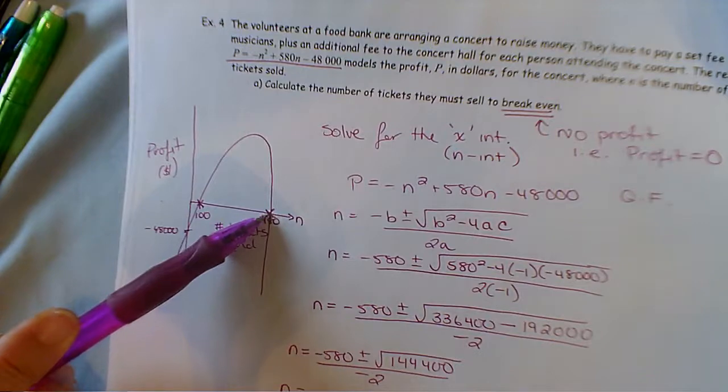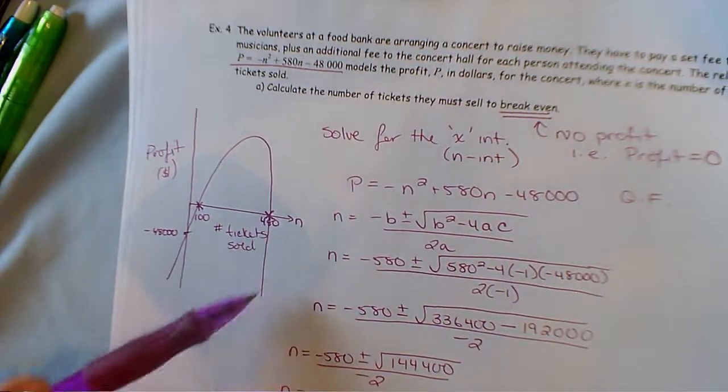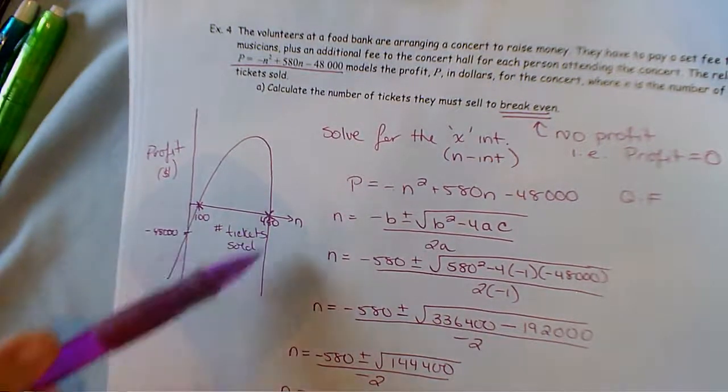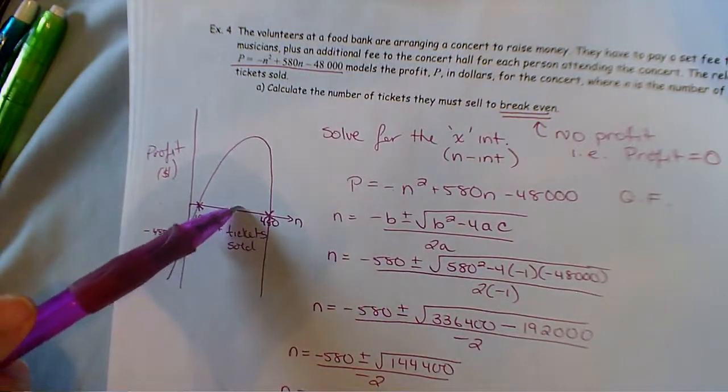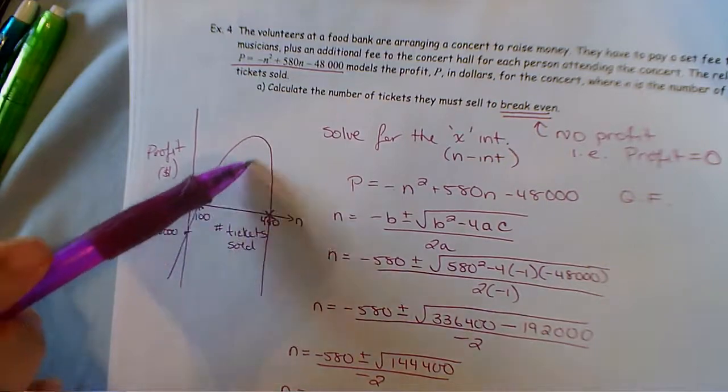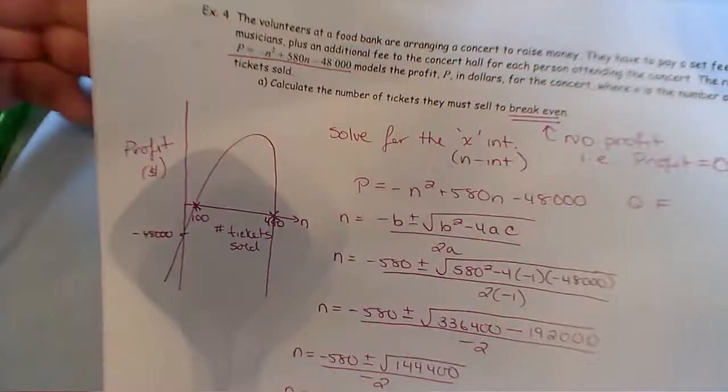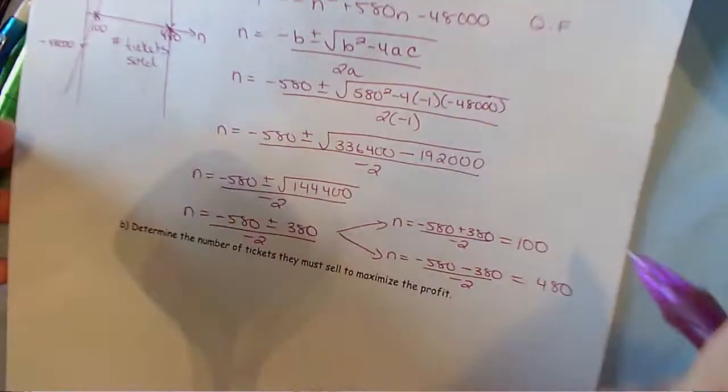They shouldn't go over this because then, look, they start losing money again. The profit ends up in the negatives. You don't want to be in the negatives. So they need to cap it. And obviously the sweet spot is right in the middle, right? We want to be in the middle to make the most money. So both of these answers make sense.